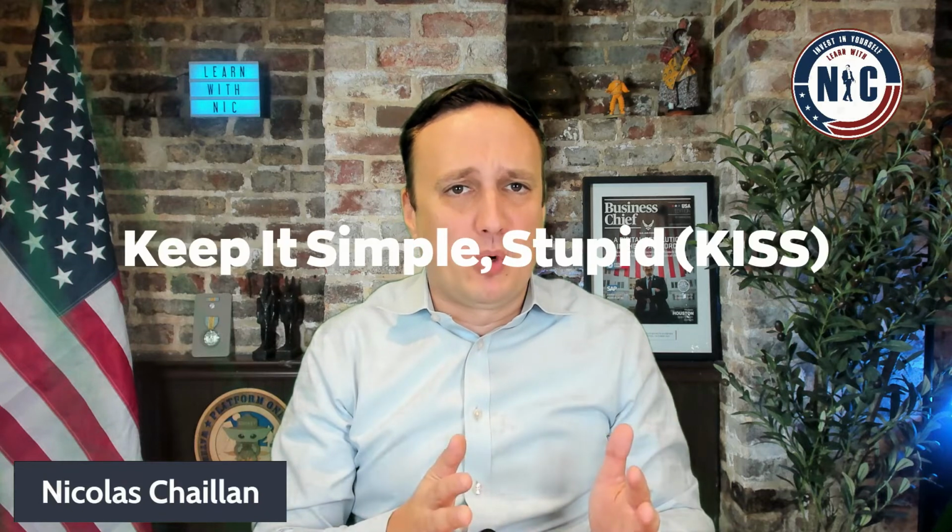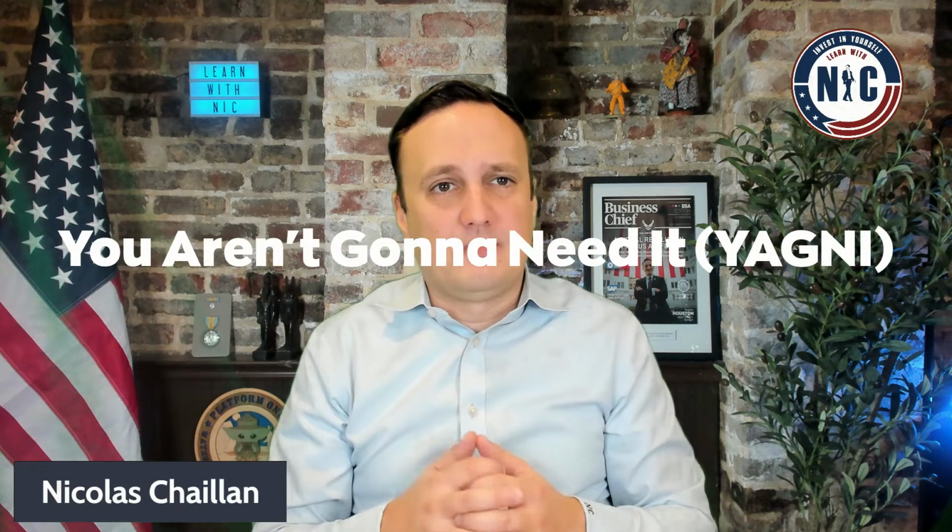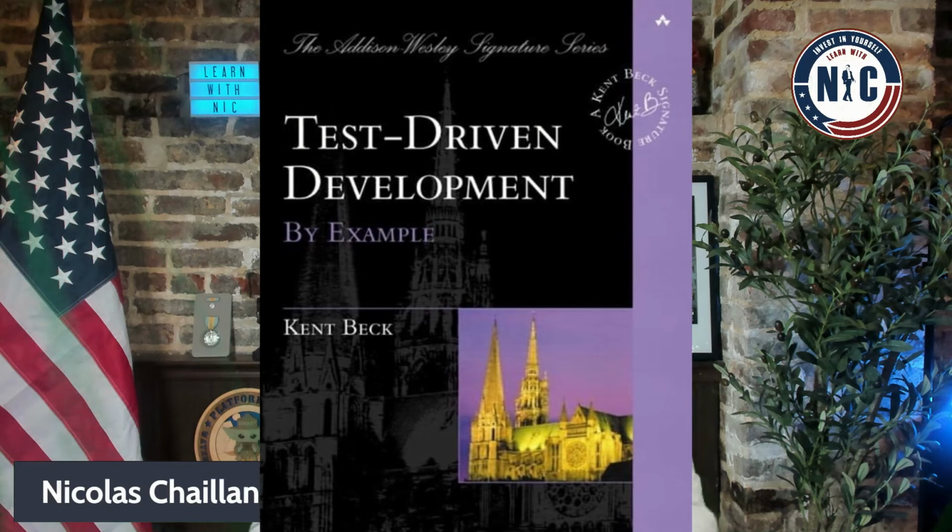Now there are various aspects to using test-driven development. For example, the principles of KISS, keep it simple, stupid. Or YAGNI, you aren't gonna need it. By focusing on writing only the code necessary to pass tests, designs can often be cleaner and clearer than achieved by other methods. In the book Test-Driven Development by Example, Kent Beck also suggests the principle, fake it till you make it.